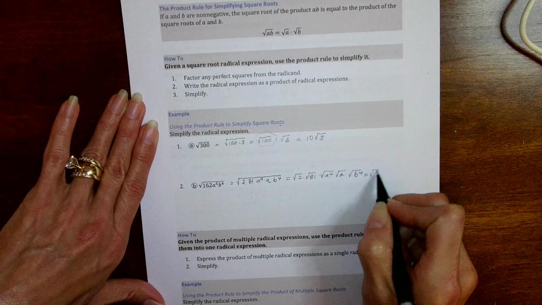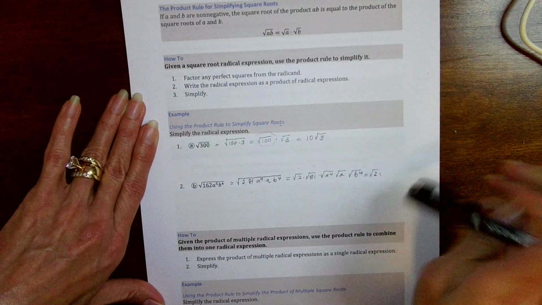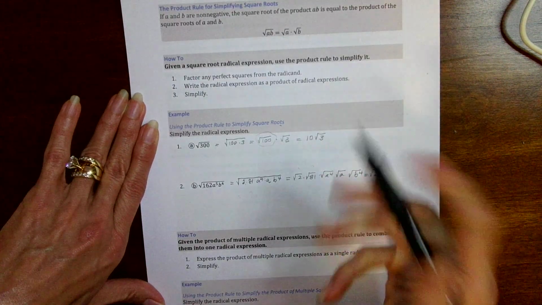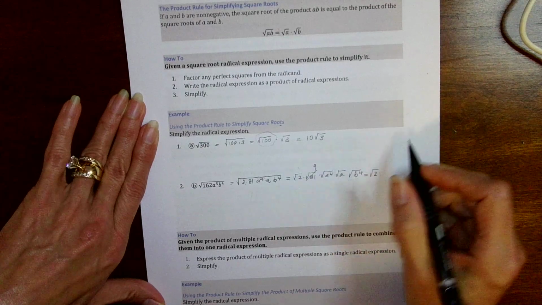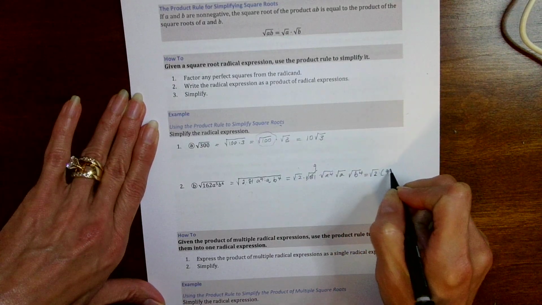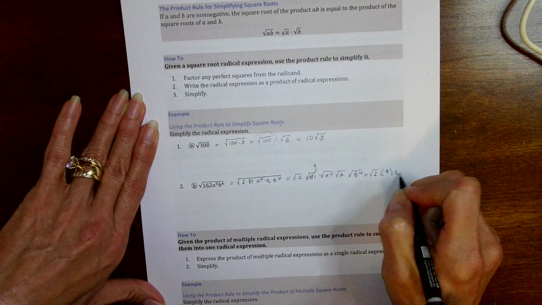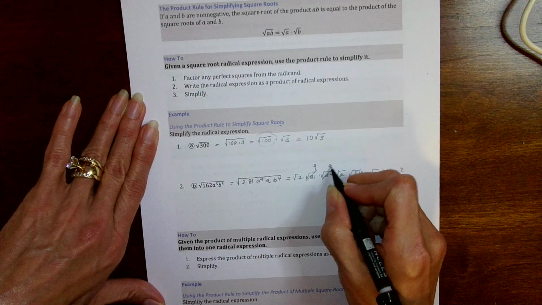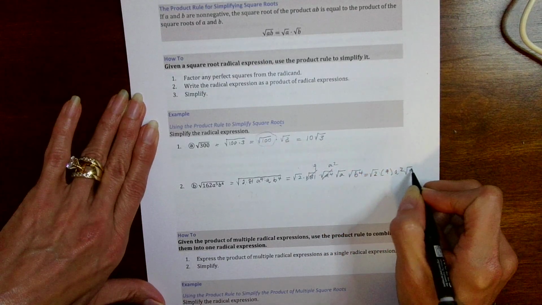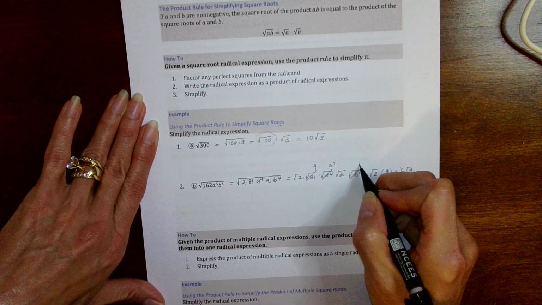And that gives me square root of 2 times, so 81 becomes 9, a squared times the square root of a, and that becomes b squared.